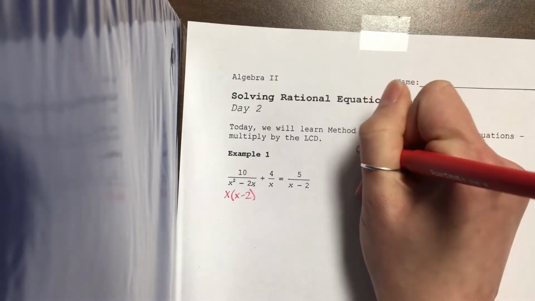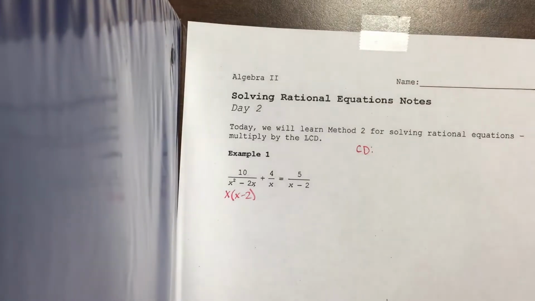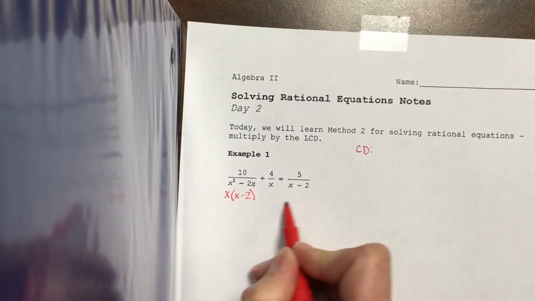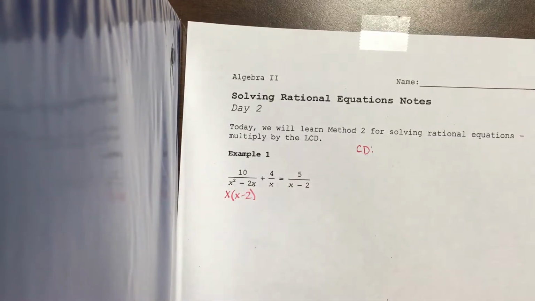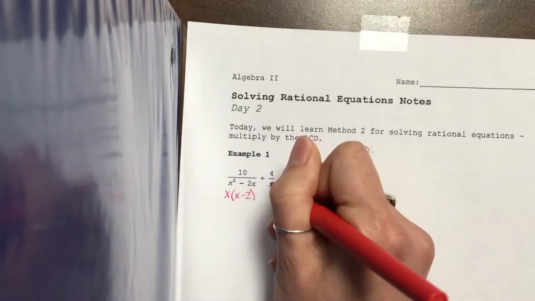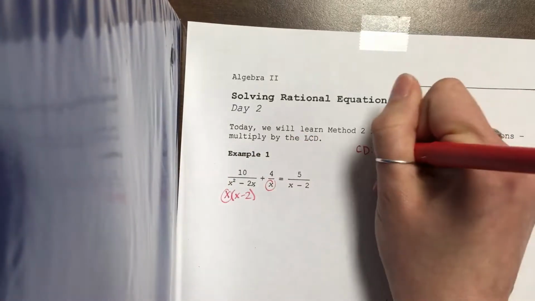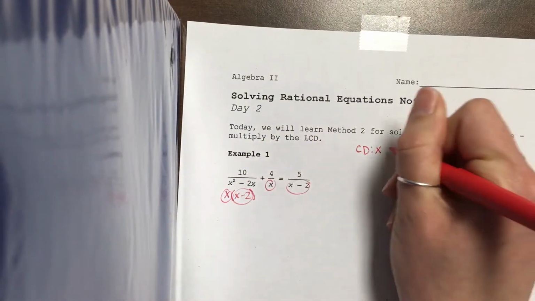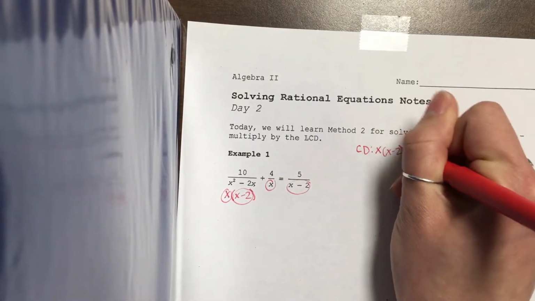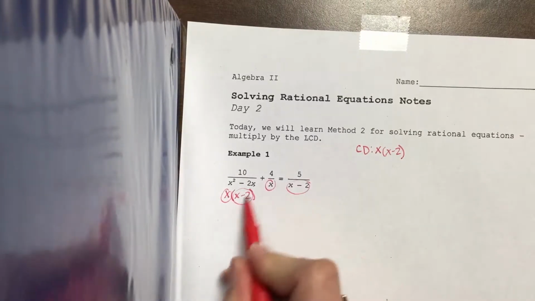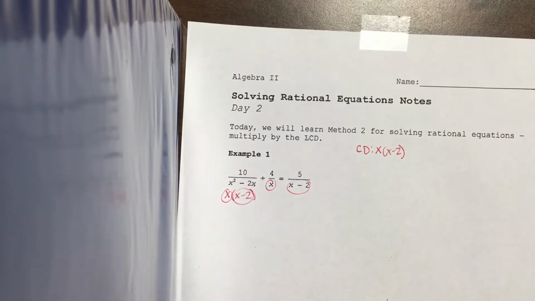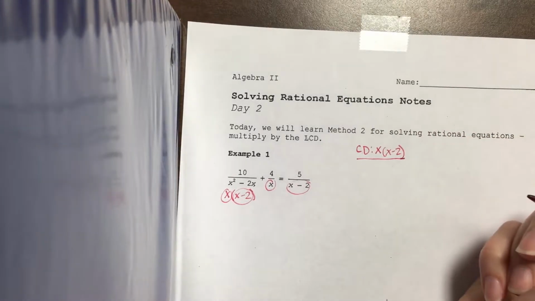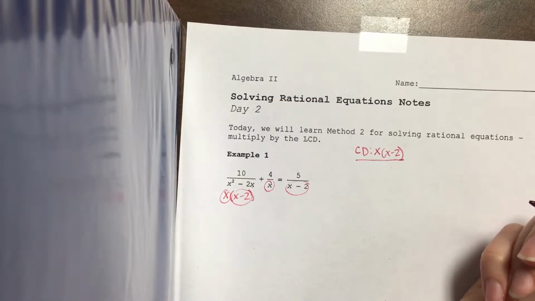And then I'm going to use my strategies from earlier in this unit to find my common denominator. And that means my common denominator for every denominator in this problem would be an x and an x minus 2. And at this point, I've included every factor in every denominator for my function. So the common denominator for this entire function would be x times x minus 2.